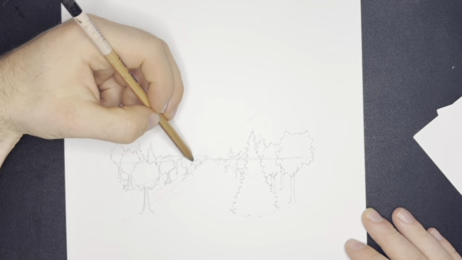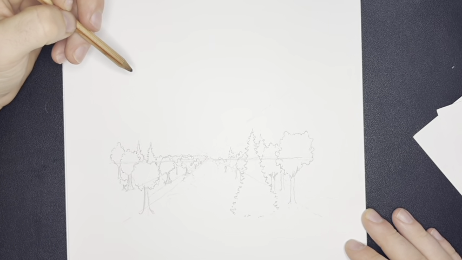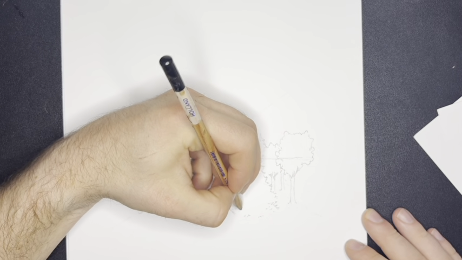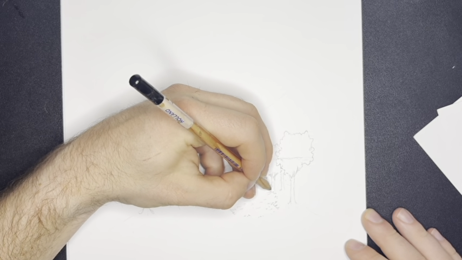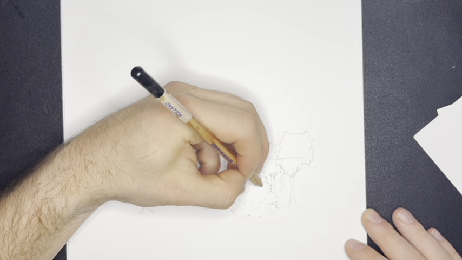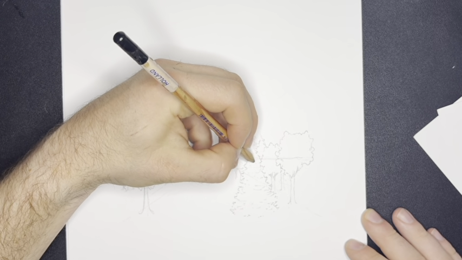However, most of the trees we want to be getting gradually smaller in that triangle shape towards the vanishing point. The trees that are closer to us, we want to add more detail on, adding some shading, some light, and some more texture to really emphasize that they are closer. And the things that are closest to us are things that we see with a little bit more detail, a little bit more precision.